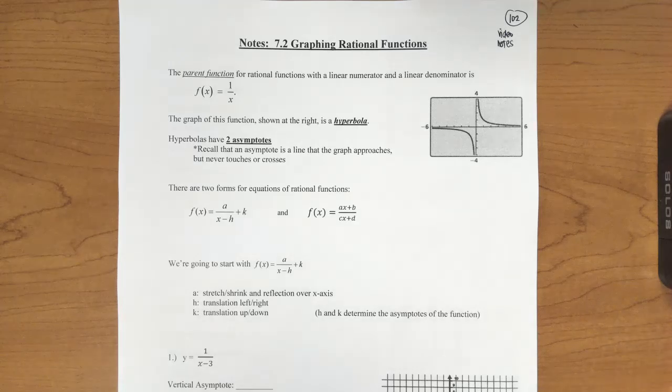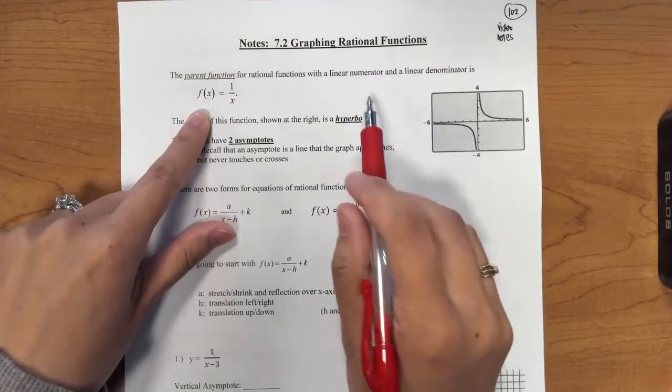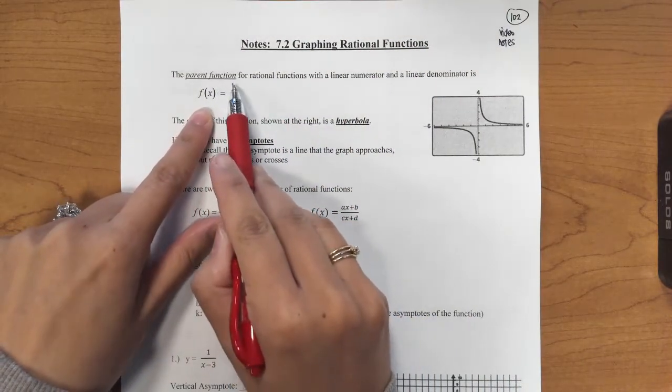Hi guys, today's notes are on chapter 7.2, graphing rational functions. We'll be continuing graphing a little bit more tomorrow, but today we'll just introduce the idea of what is a rational function. So first off, a rational function is a parent function that has 1 over x.